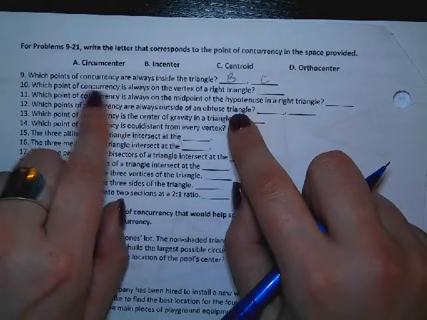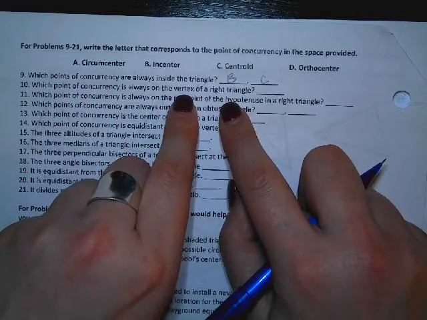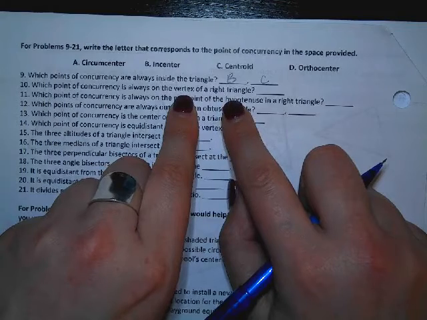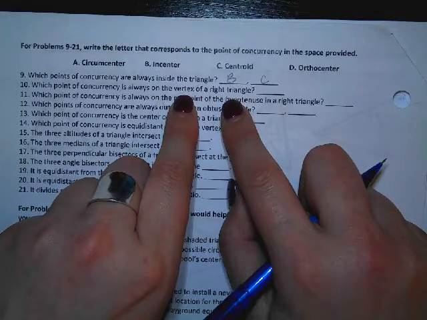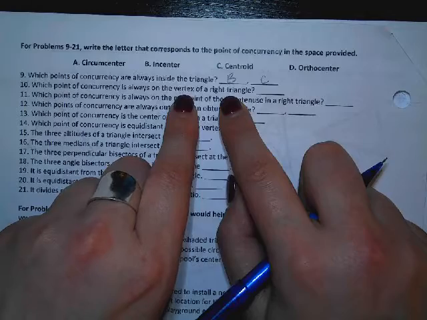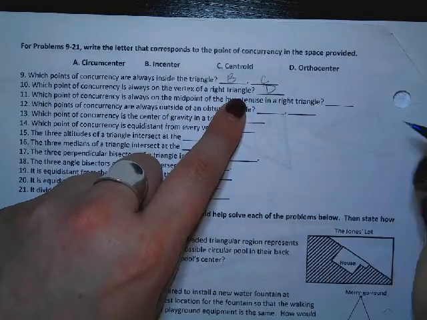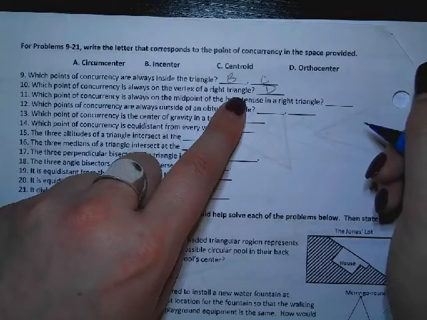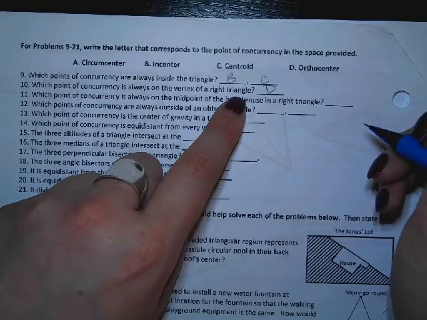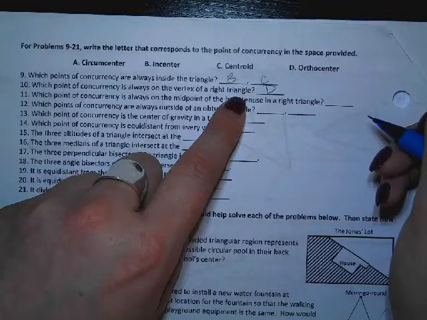What point of concurrency is always on the vertex of a right triangle? You're going to have to look through your notes. It happened in one of the example pictures. D, it is orthocenter. Can everyone find that picture? Which point was the point of concurrency? R. It was right there, the vertex.